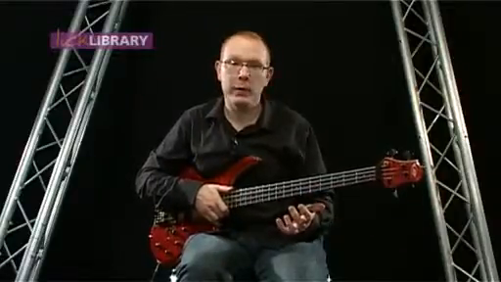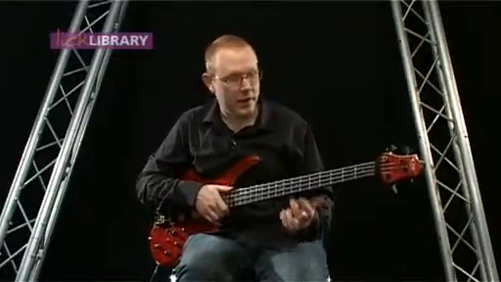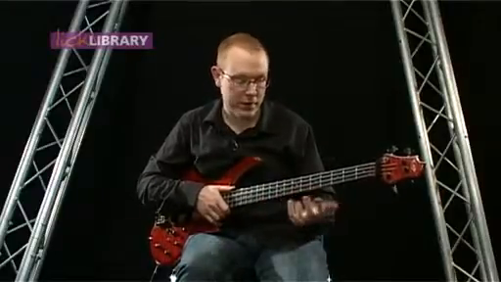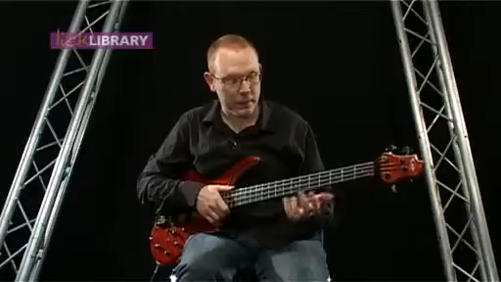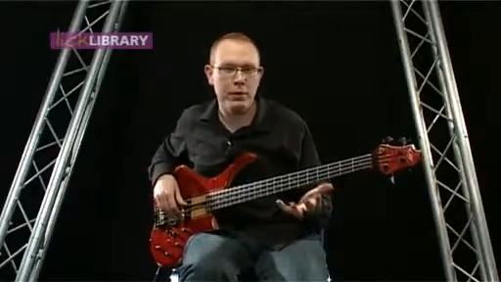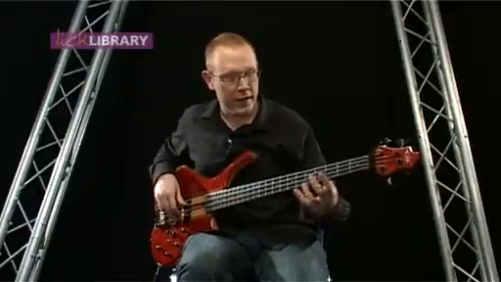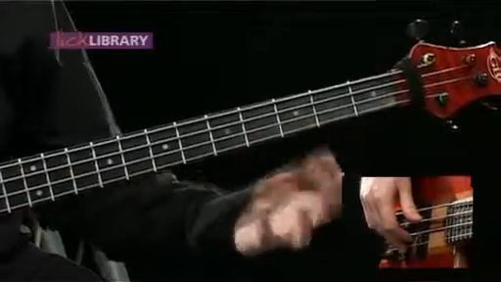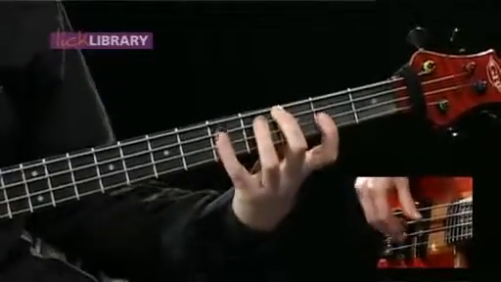Now, one of the other ways that you can go about learning the pentatonic scale is through a series of box shapes. These are really popular with guitarists who use the scale a great deal, and we're going to look briefly at those now. Essentially, they're like modes of the pentatonic scale, if you like. So the first one begins from C, and it's basically just the pentatonic scale that we've already looked at.